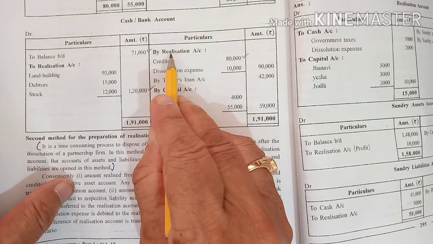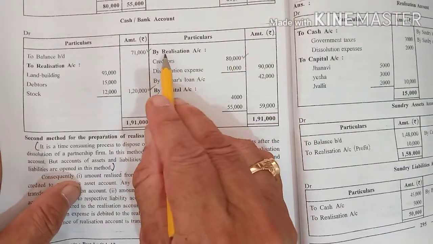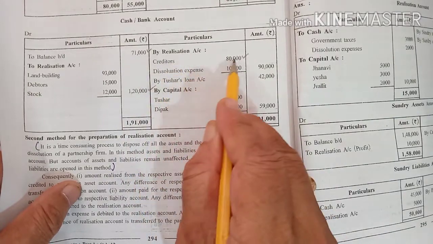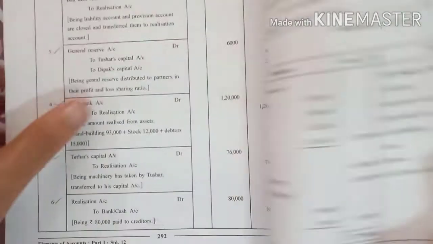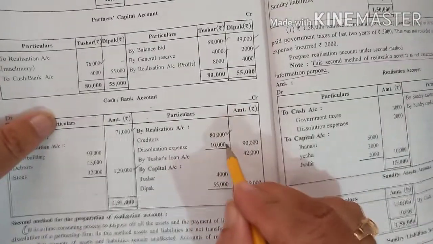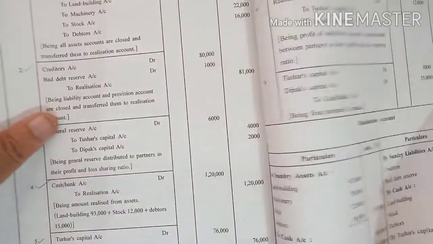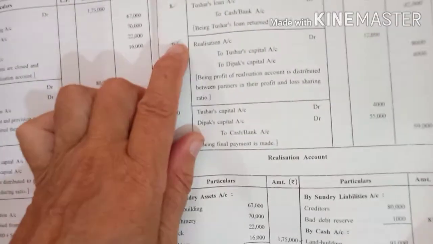This is that one: realization account debit to cash, cash account credit by realization. It is given creditors of rupees 80,000, and here also it is given realization account debit to cash, cash account credit by realization once again, the 10,000, which is equal to 90,000. That you understand. Next is coming number 8.